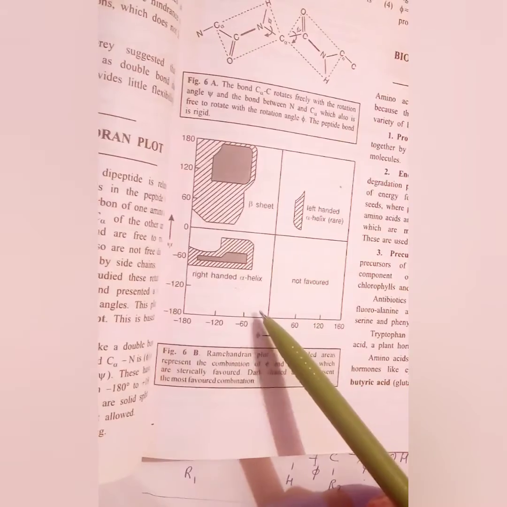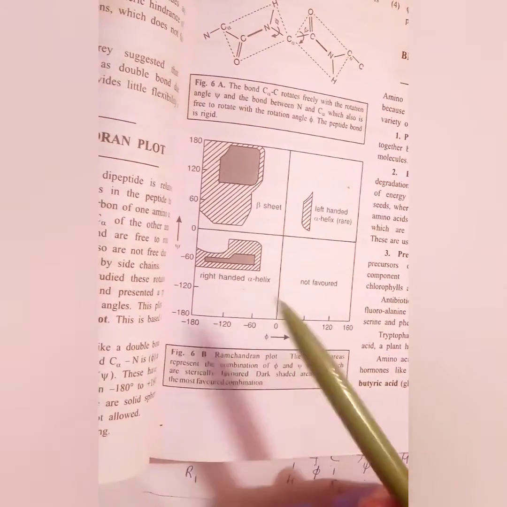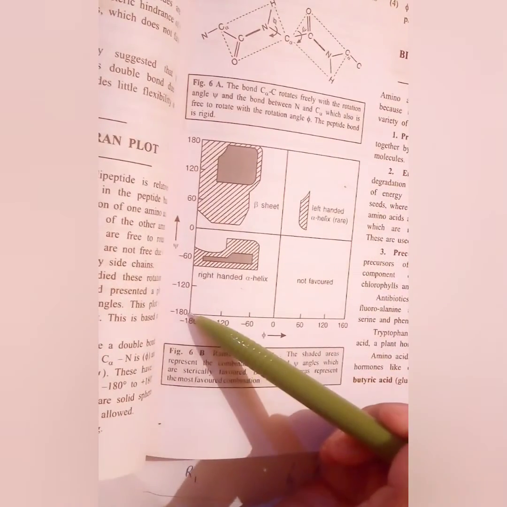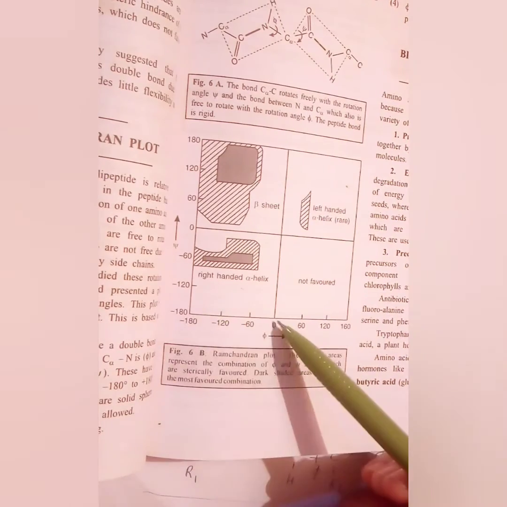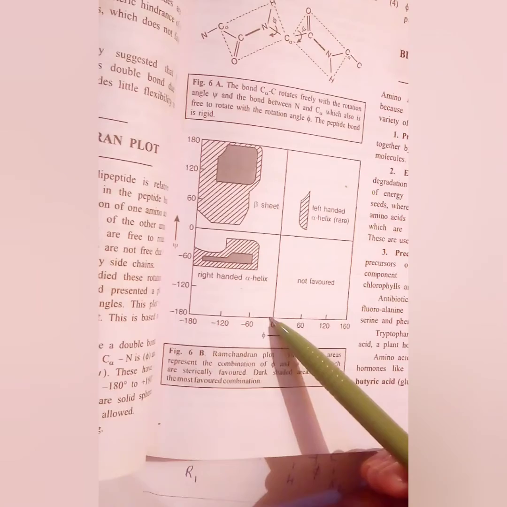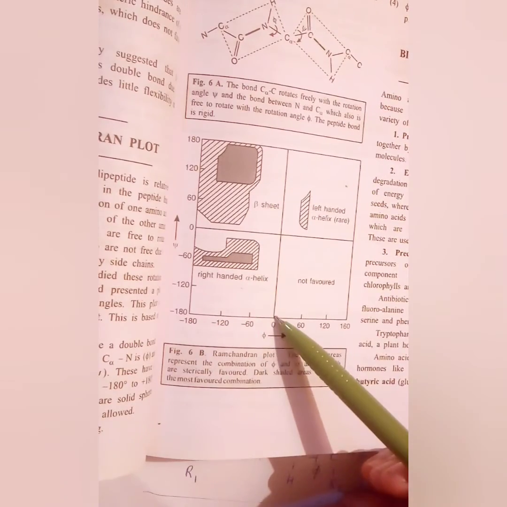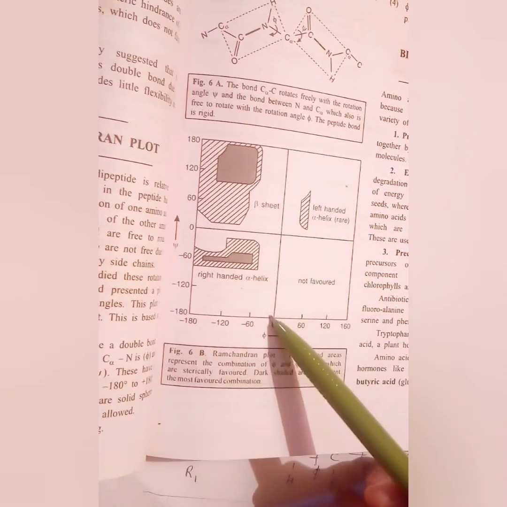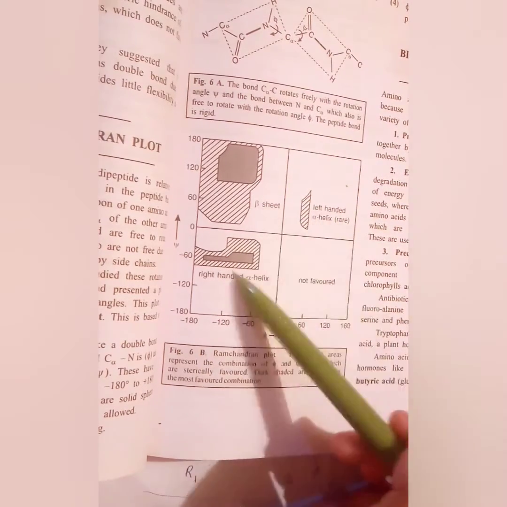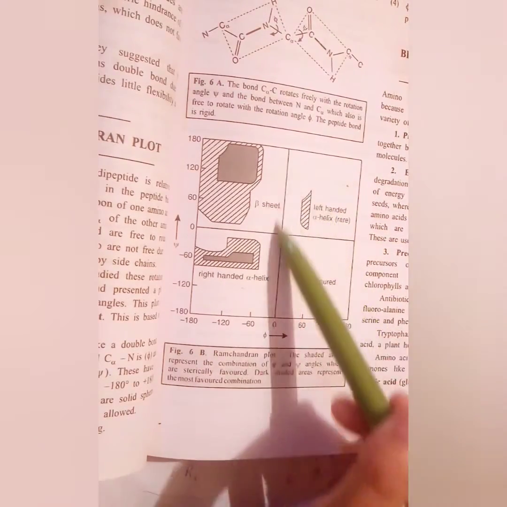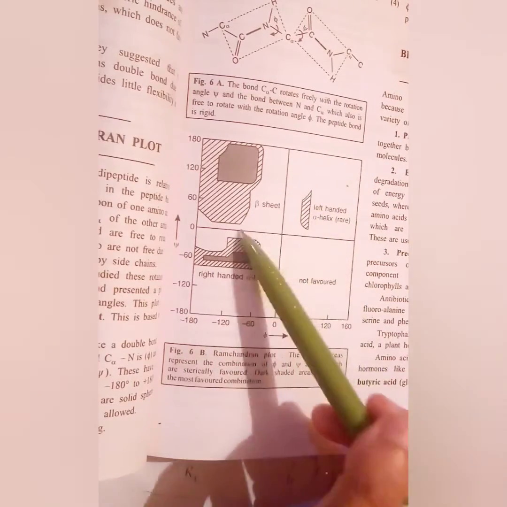And from this plot, what we can conclude is that, suppose the Phi and the Psi angle are at 0, then that one is not allowed sterically. It is not favorable for any configuration if it's at 0, both the Phi and the Psi angle.